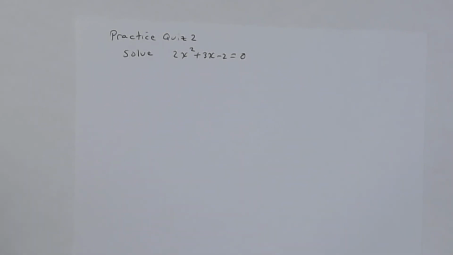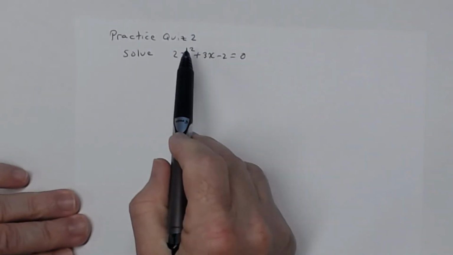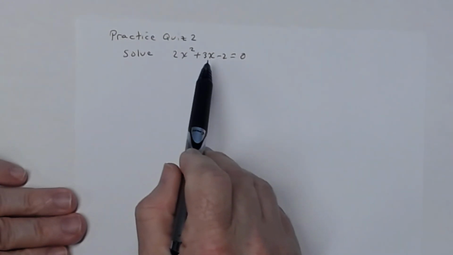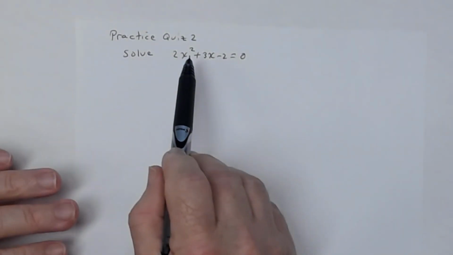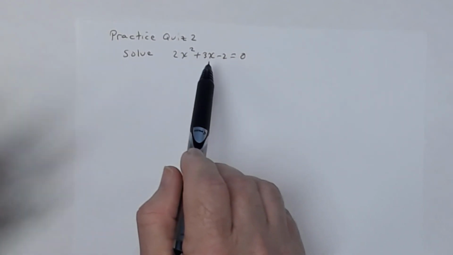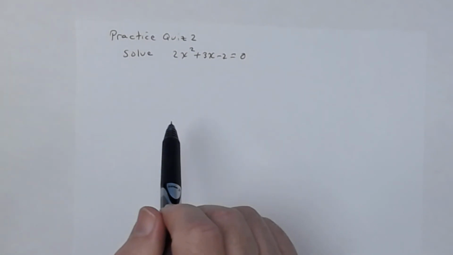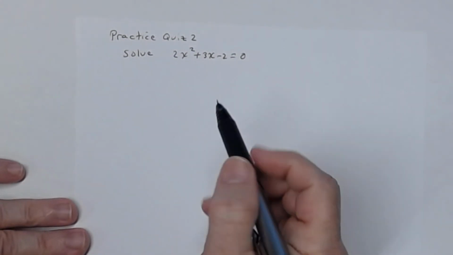All right, so this is the key to the practice quiz number 2, and you just needed to solve this quadratic equation. And I did mention that this quadratic equation, you could either solve it by factoring or you could solve it by using the quadratic formula. So let's go ahead and do the factoring first.